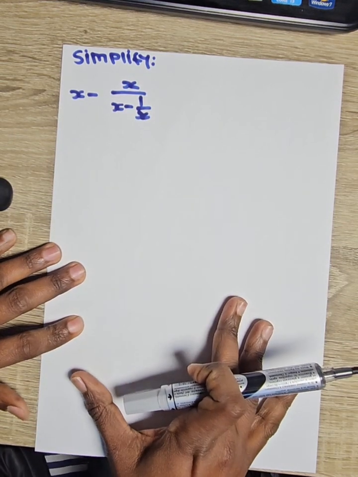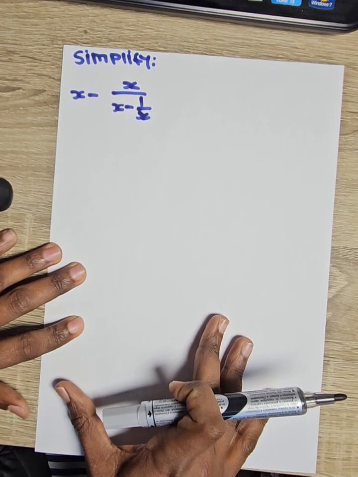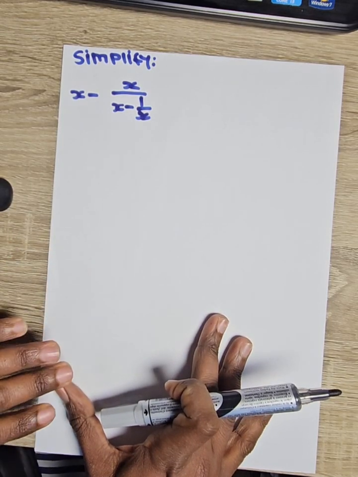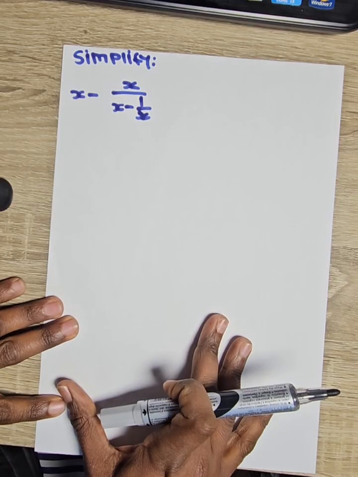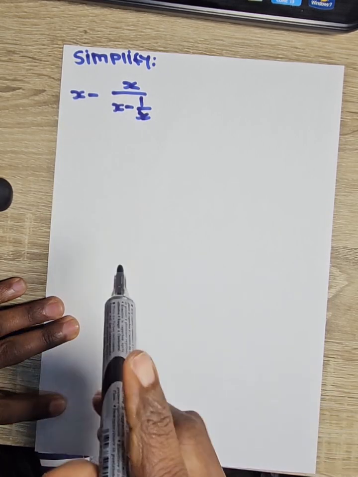Simplify x minus x over x minus 1 over x. This is an algebraic fraction and I am going to simplify. Just watch my steps and keep in mind to apply these steps whenever you see something like this.